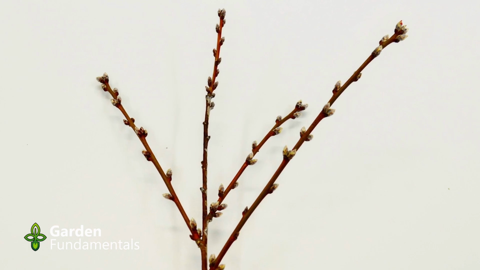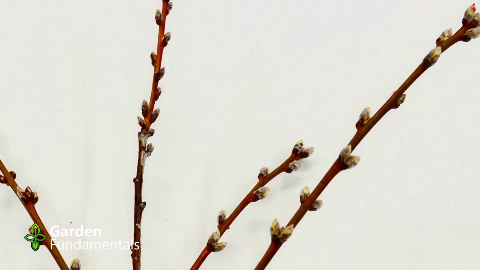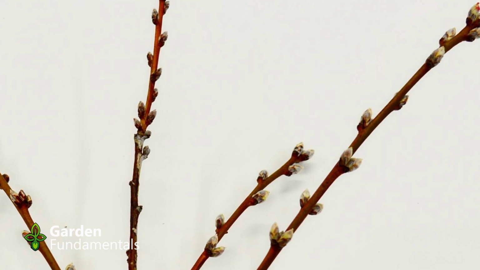It's the best for the shrub, but some of these side branches are starting to grow. And you can see the one off to the right here, almost as tall as the center one. And in fact, if you look at the thickness of the stem, the one to the right here is the thickest one. It's actually growing better than that central one.